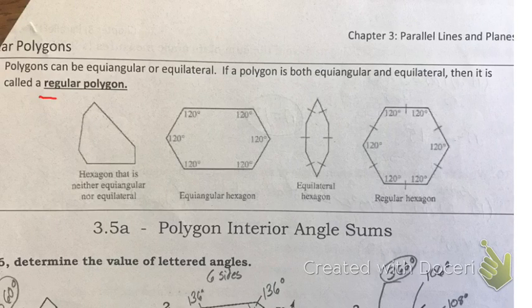And that is the word regular polygon. Polygons can be equiangular or equilateral. If a polygon is both equiangular and equilateral, then it is a regular polygon. So a regular polygon has all congruent angles and all congruent sides. So if I ever say it's a regular hexagon, you know that all the angles are congruent and all of the sides are also congruent as well. That's a big word to know. Regular polygon. Everything's equal.